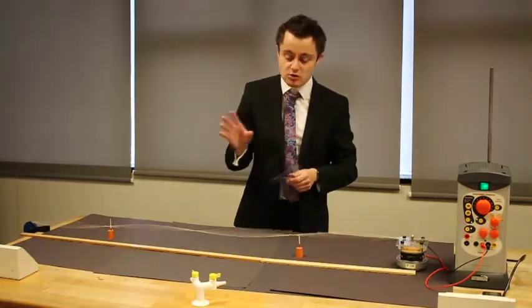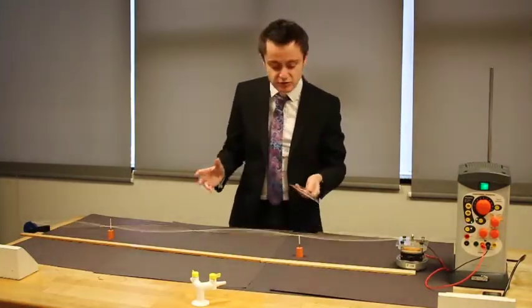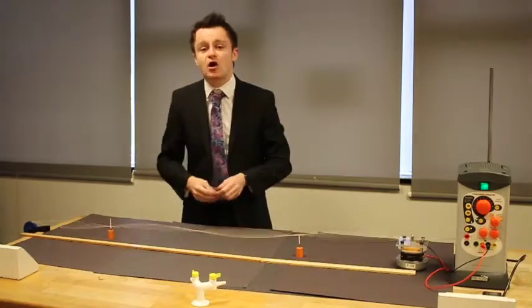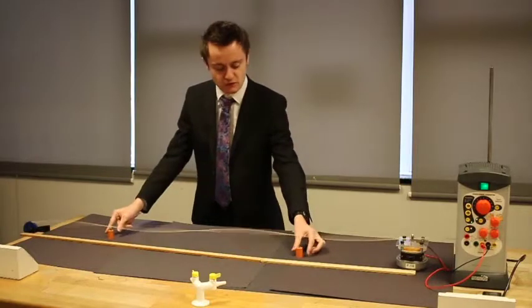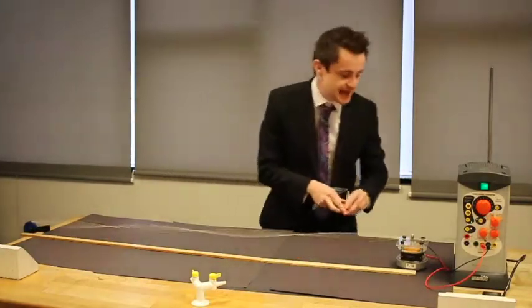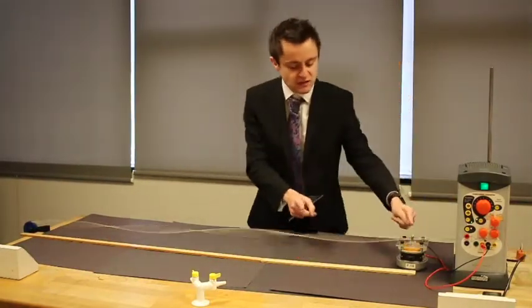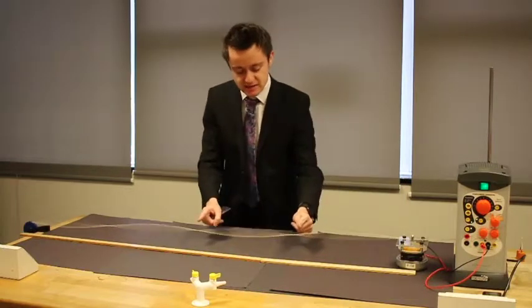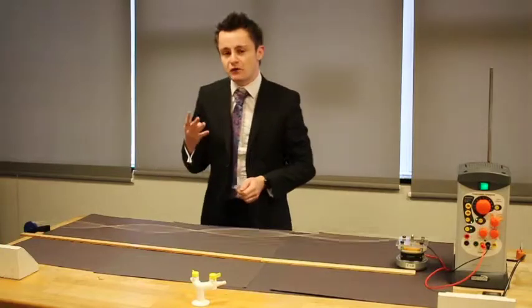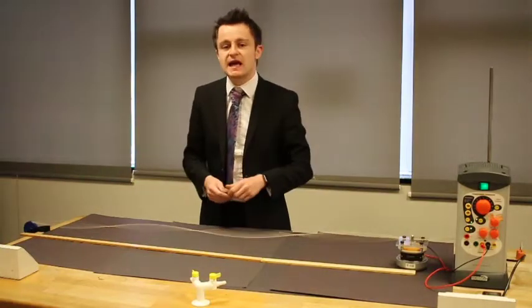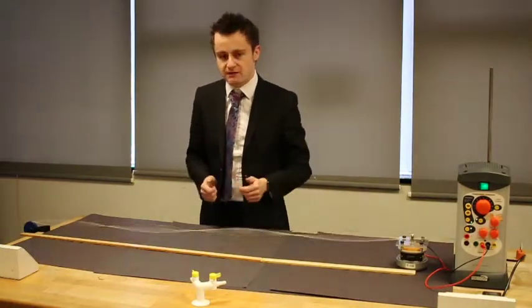However, that's not going to work because it's rather inaccurate, and the better way of measuring the wavelength will be to measure across multiple wavelengths. So if I move those, instead we can look, here is our first loop, then our second, third and fourth loop. So if we've got four loops, what we've actually got here is two complete wavelengths.